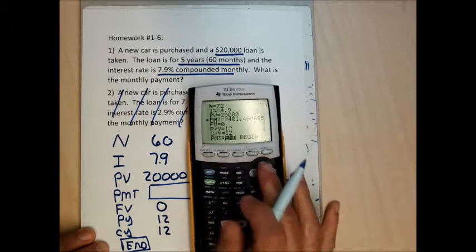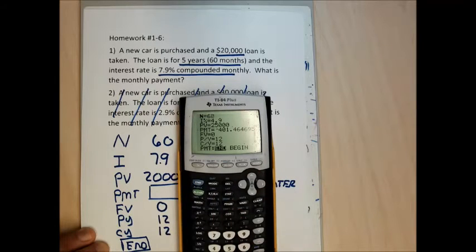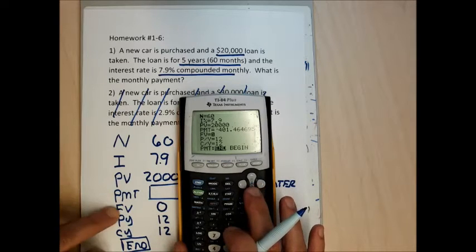Now I'm just going to enter these values. I'm going to go to my TVM Solver. I'm going to put 60 in for the N, 7.9 in for the interest rate, 20,000 for the PV. I'm going to skip over the PMT. I'm going to make sure the FV is 0. I'm going to make sure the PY and the CY is 12.